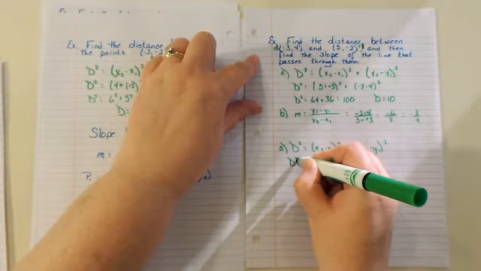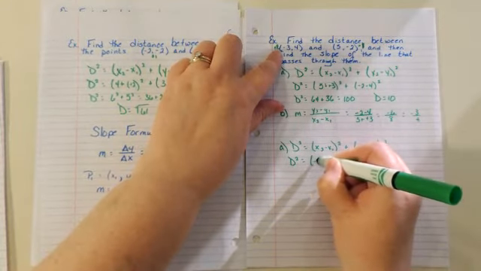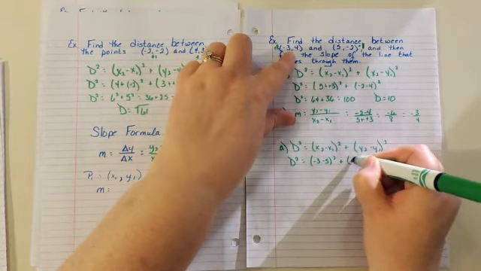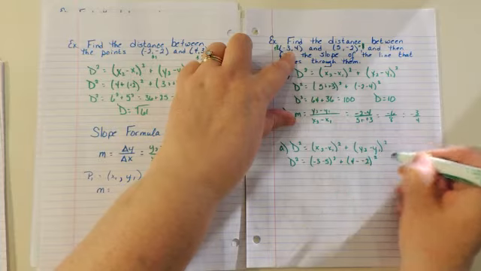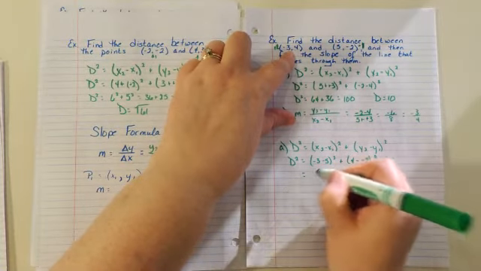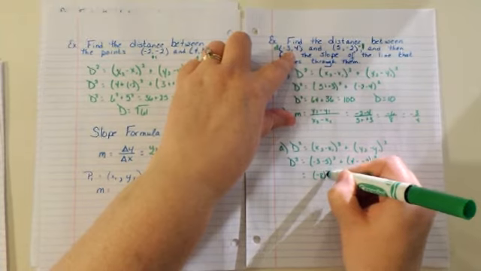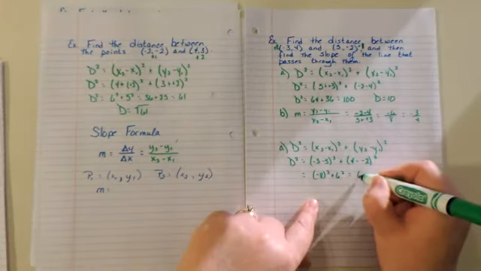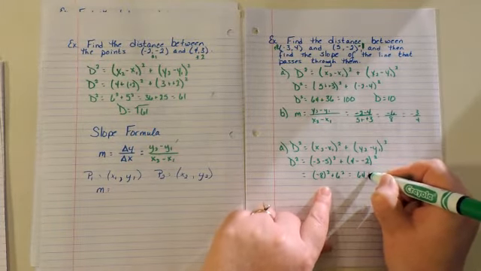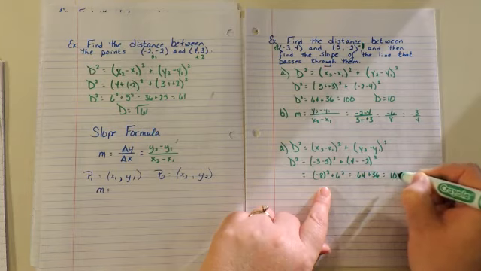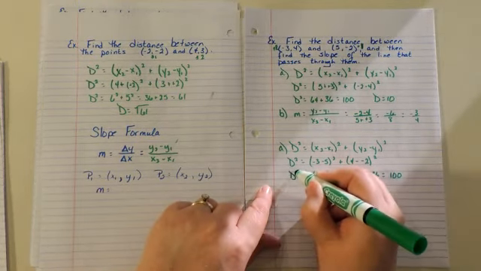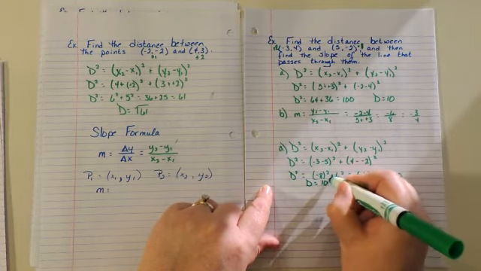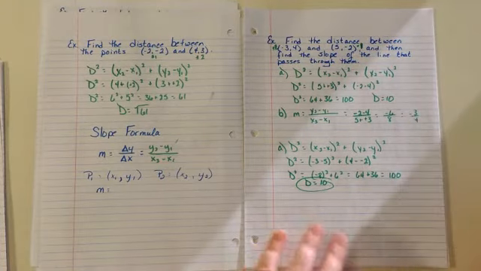So distance squared equals negative 3 minus 5 squared plus 4 minus negative 2 squared, which equals negative 8 squared plus 6 squared, which equals 64 plus 36, which equals 100. So d squared equals 100. d equals the square root of 100, which equals 10. Okay, so those two were the same.